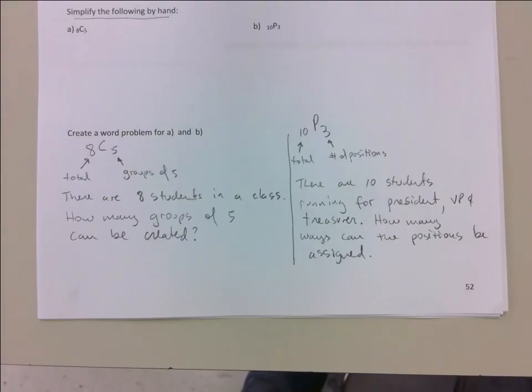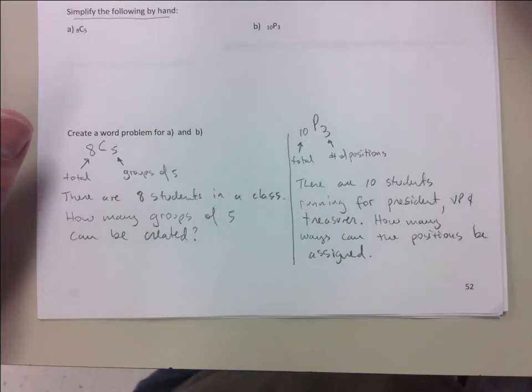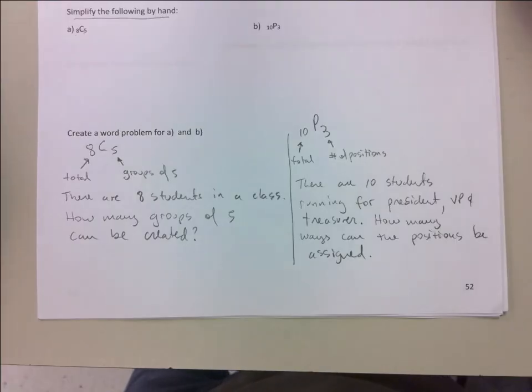You can also say, how many ways can the first, second, and third prize be awarded in a competition? That's fine with me. So you've got to be able to do that. Next, here's where we're going to actually apply this to scenarios, and I'm going to ask you to try that.